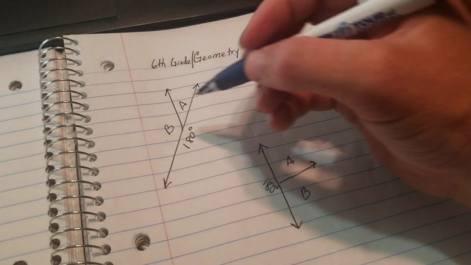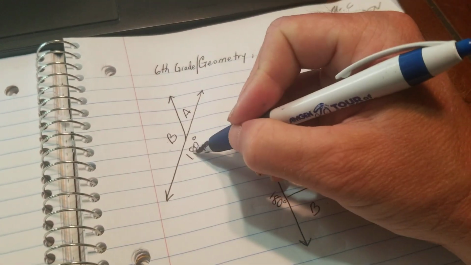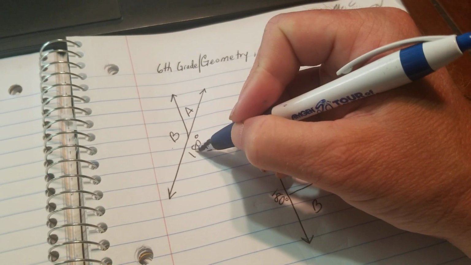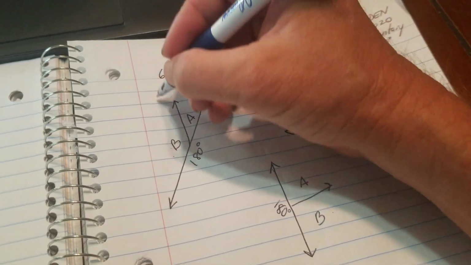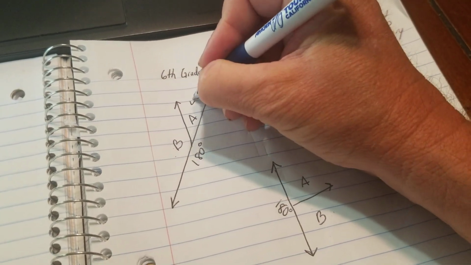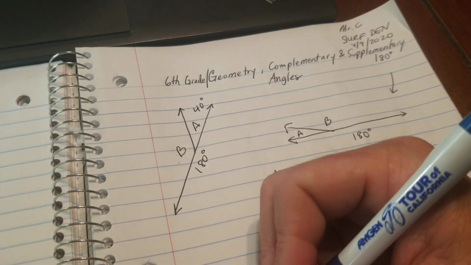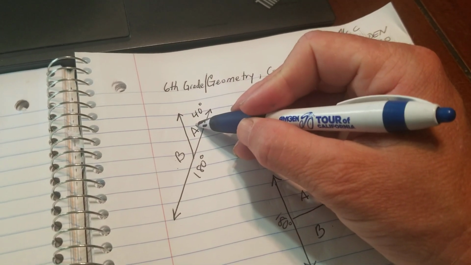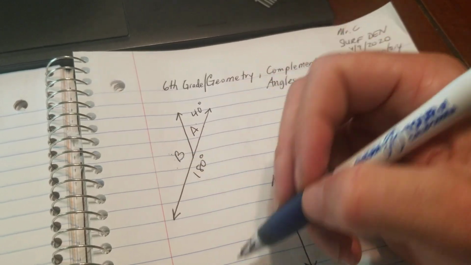Okay, well, you can, because you know that a straight line forms 180. So you're probably already guessing what this is and how to figure it out. And that's because you're really smart. But let's say that this angle here is 40 degrees. Now, if I know that this whole line is 180 and I know that this is 40, can you already figure out how to find the angle B?